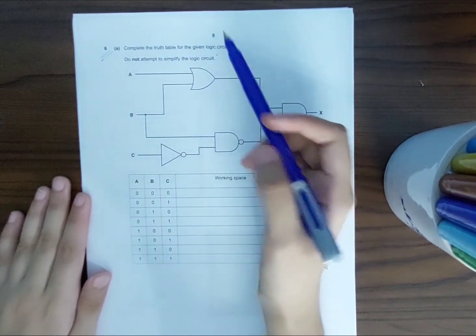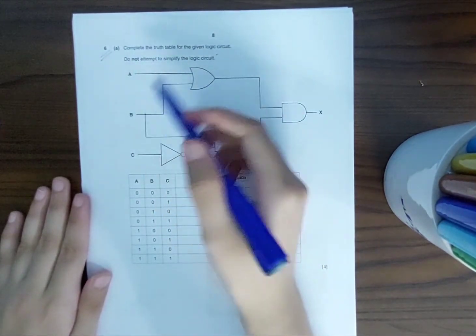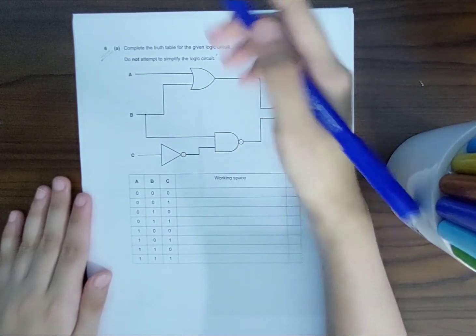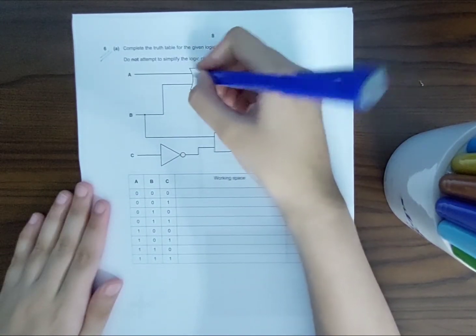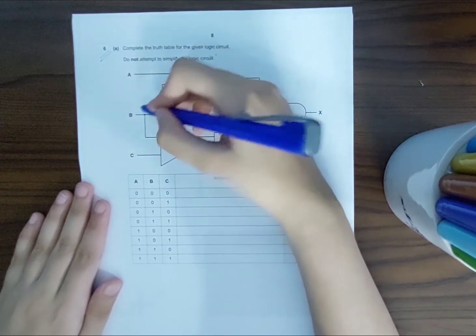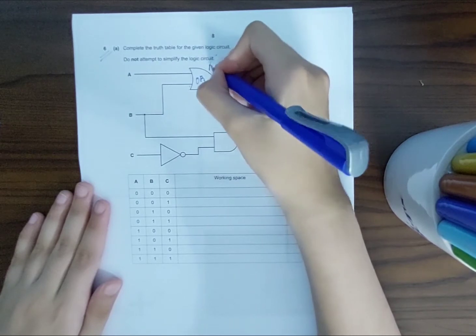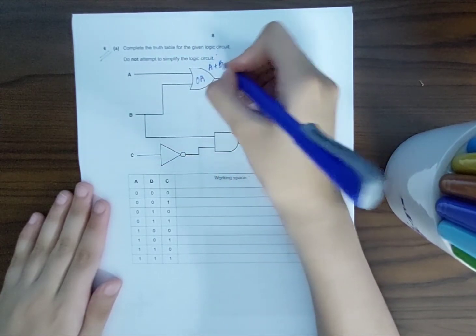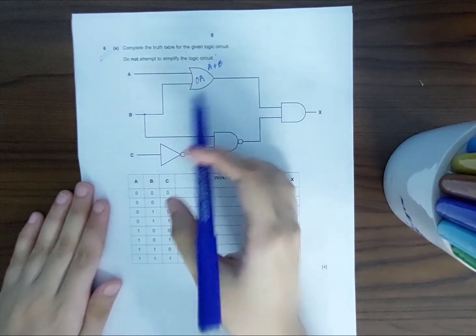Okay, they're making things easier for you. Now let's identify the gates first and their inputs one by one. This is an OR gate. We have 2 inputs, so A is OR with B, right? So these are the inputs over here.